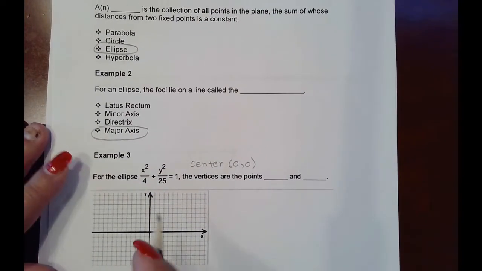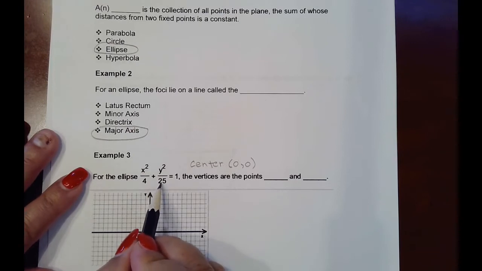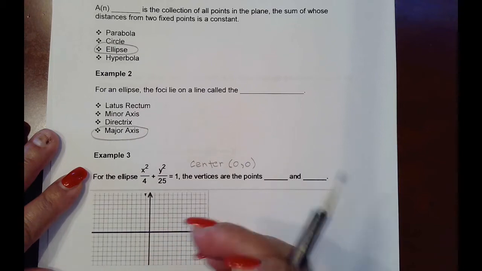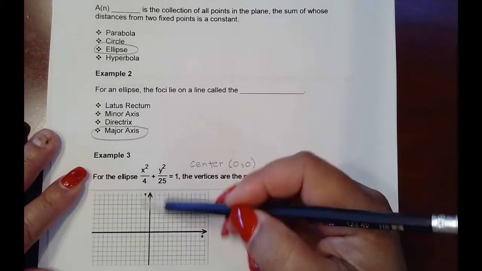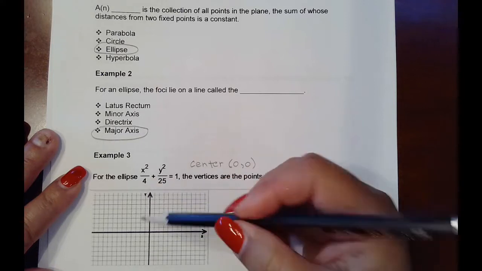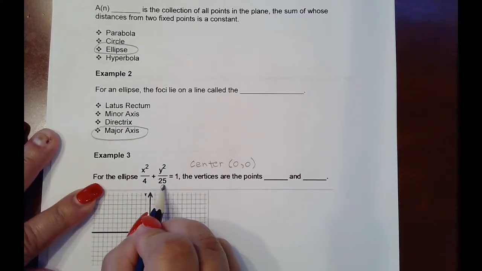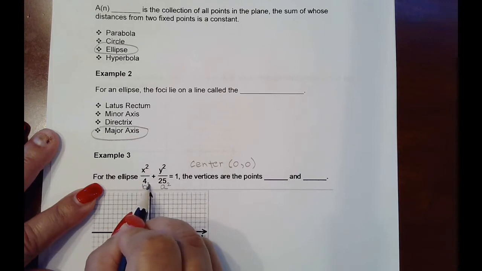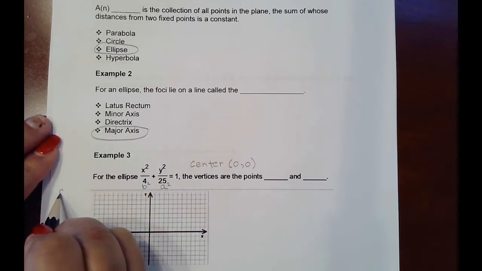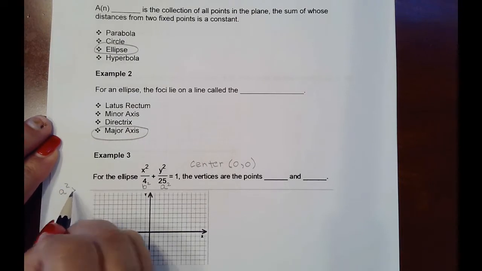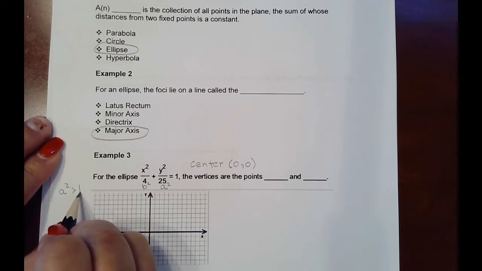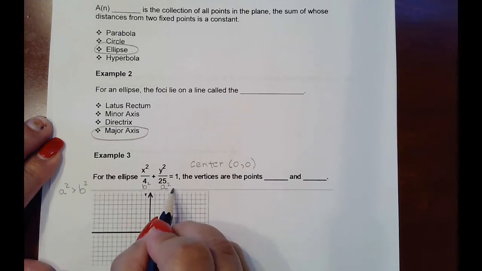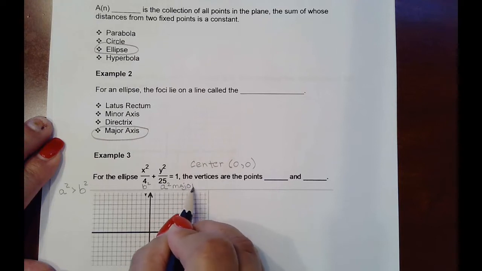Notice that the larger denominator is associated with the y expression. Therefore, it is going to be longer in the vertical, on your vertical axis, on your y-axis. So this is actually the a squared value, and this is the b squared value. The a squared value is always the bigger value. And it depicts the fact that this is going to be the major axis, the y-axis.